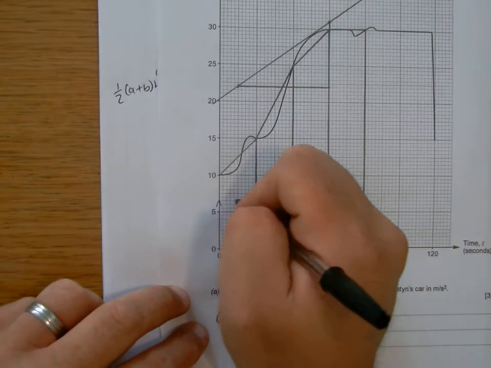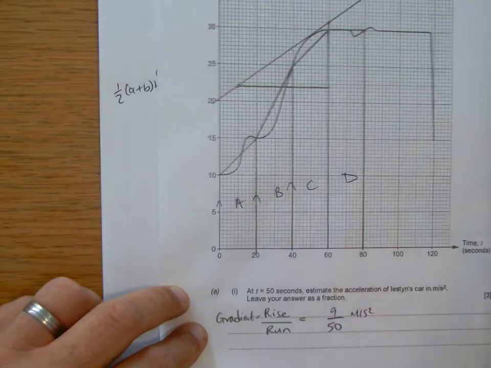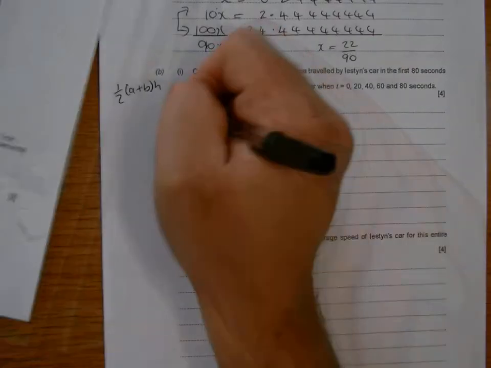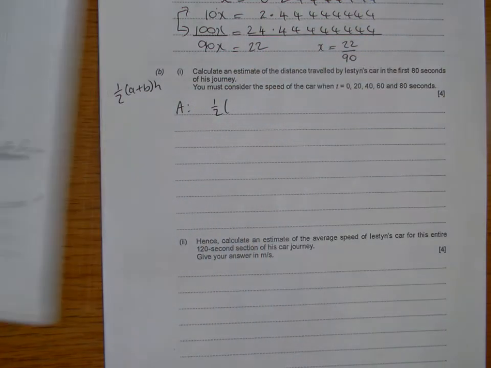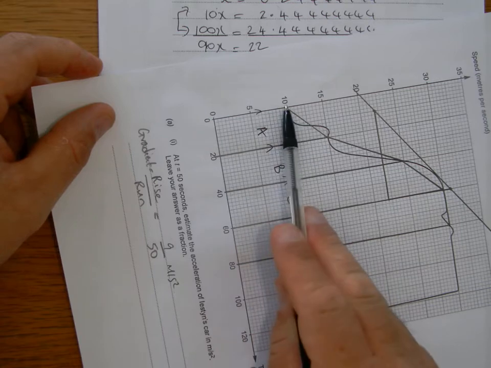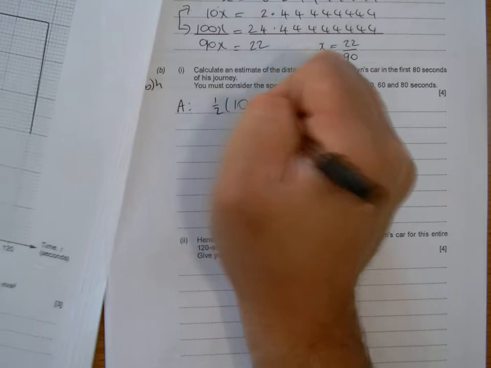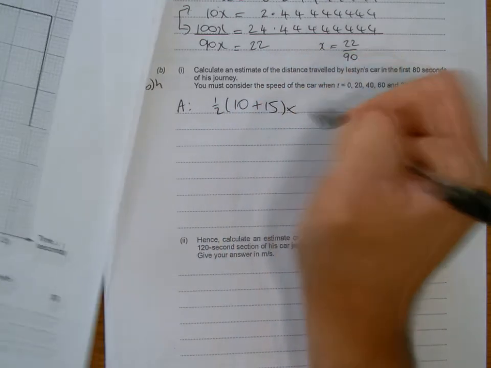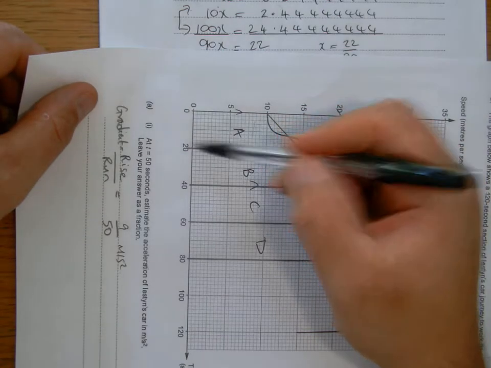So I'm going to label each of these now. You can label them A, B, C, D if you wanted to, and we'll work them out separately. So area of A will be half. Now A and B are the two sides that are parallel, so it'll be 10 there and 15 here. You've got to add those two, and times it by the height between the two parallel sides, which is going to be 20 in this case.